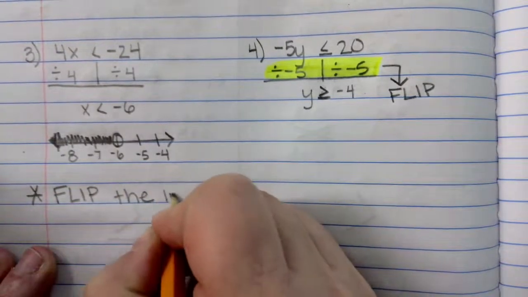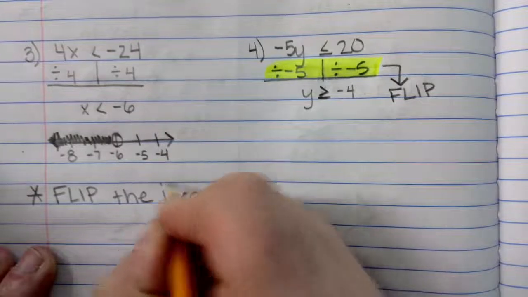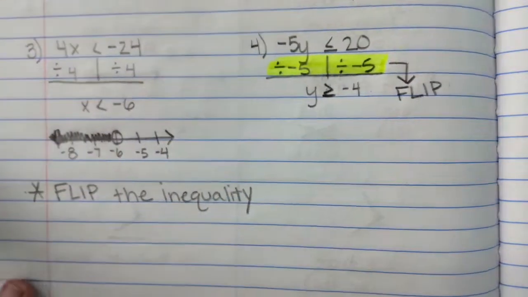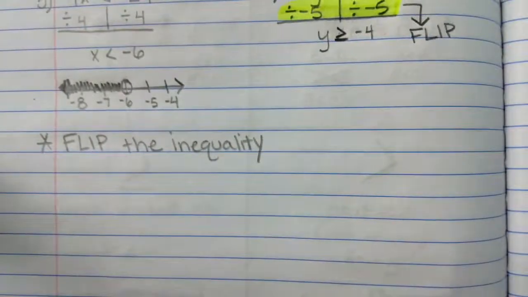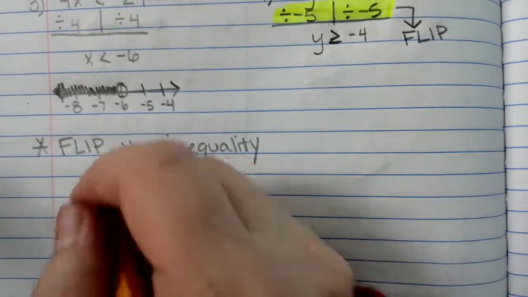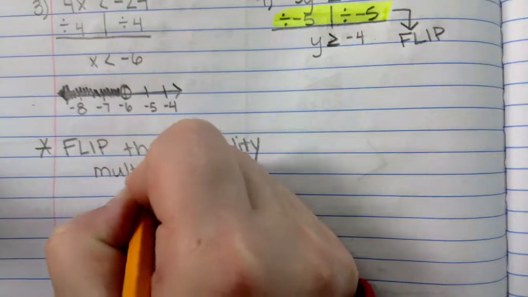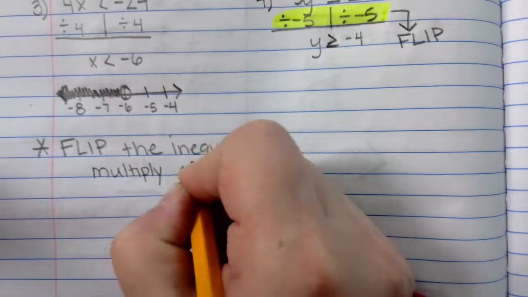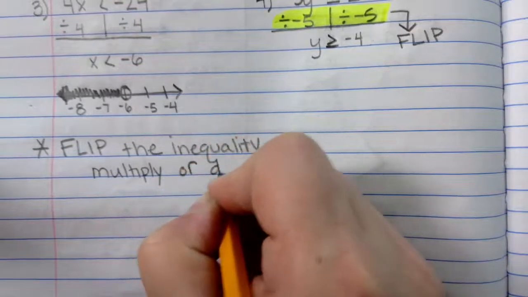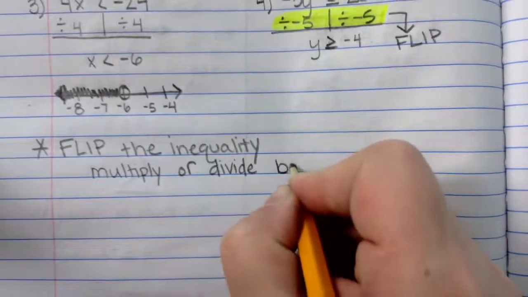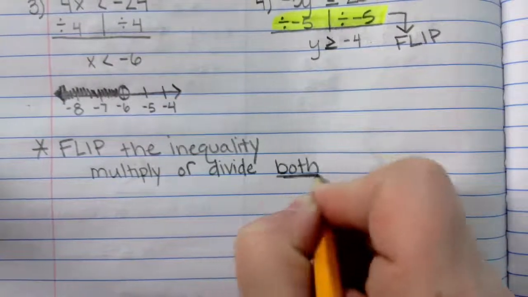And this only happens in 2 cases. It only happens when you multiply or divide both sides by a negative number.